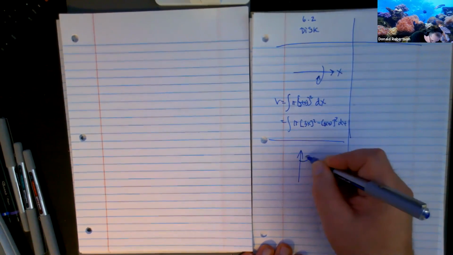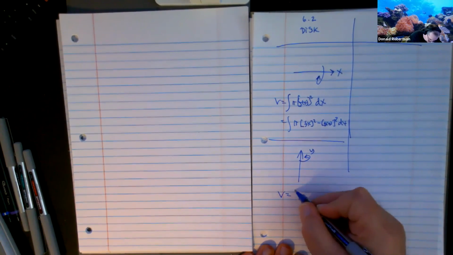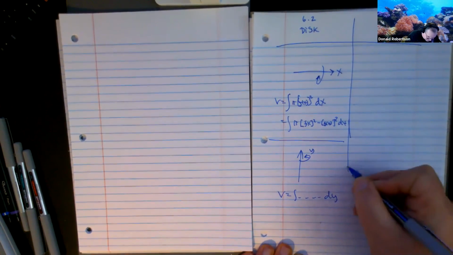When you rotate the shape about the y-axis, then everything has y's in it. And that's the rule for finding volumes using the disk method.